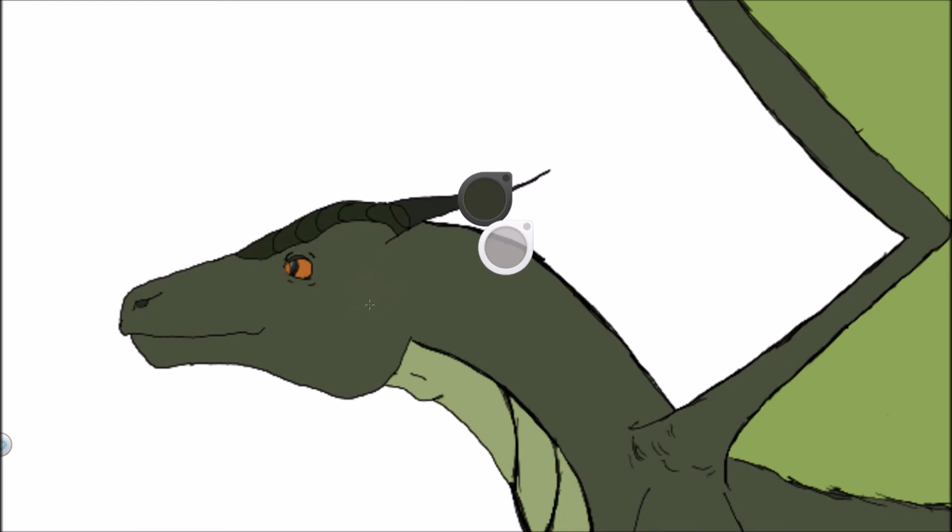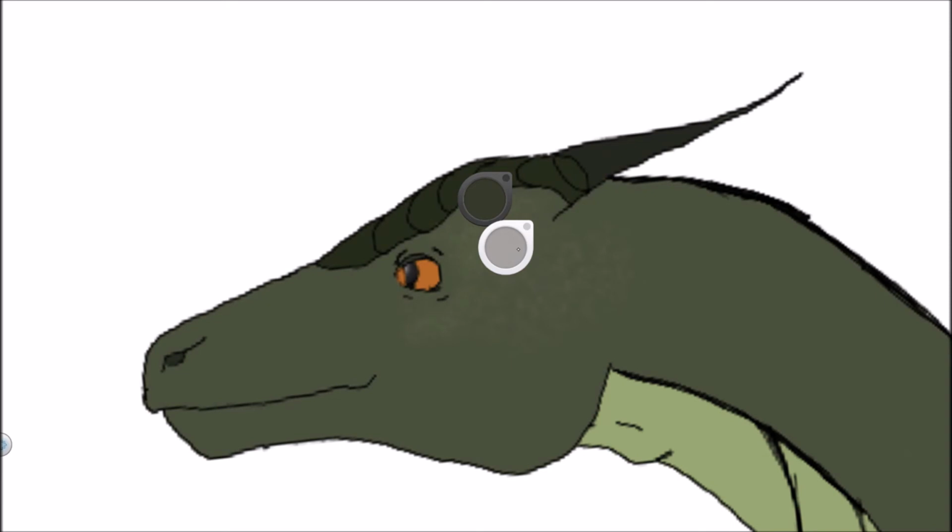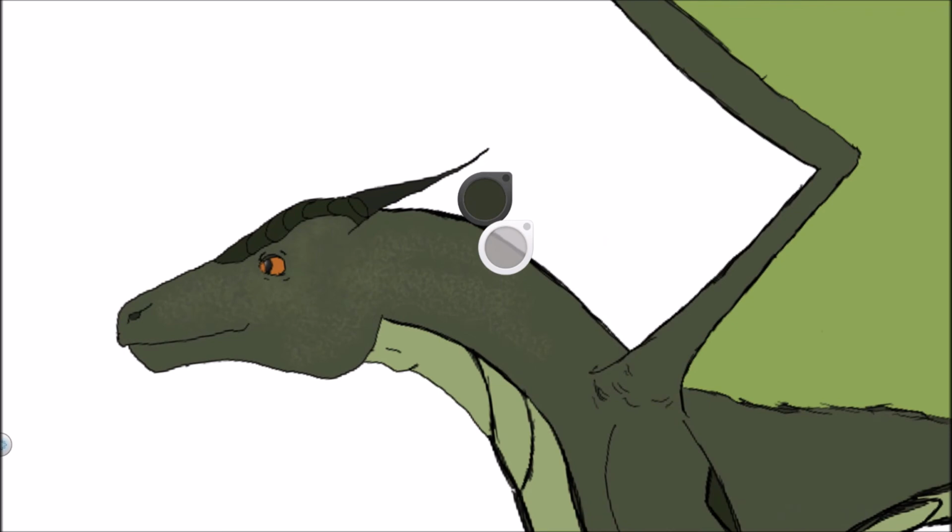So what you want to do is have small little details like this, and like for underneath the eyelid, and around the face, and go a little bit down the neck. Zoom out a little bit for you guys.